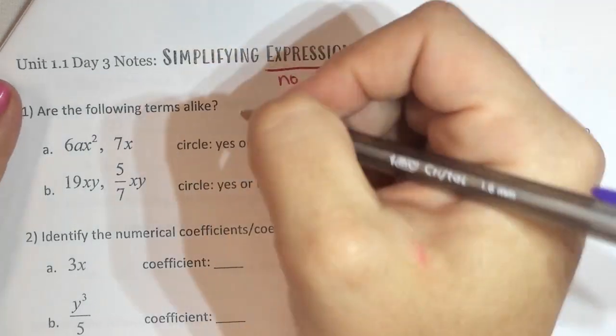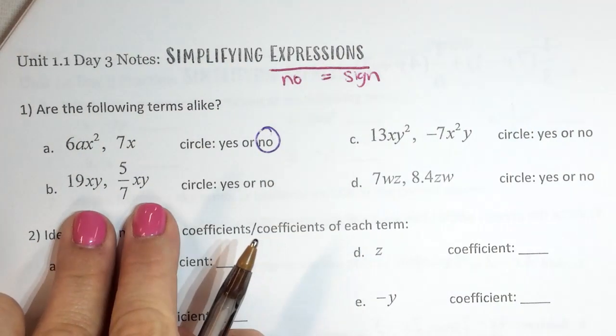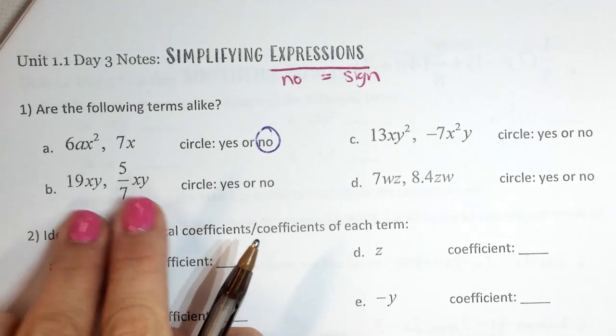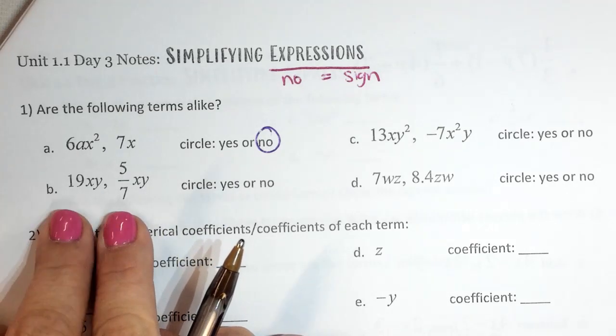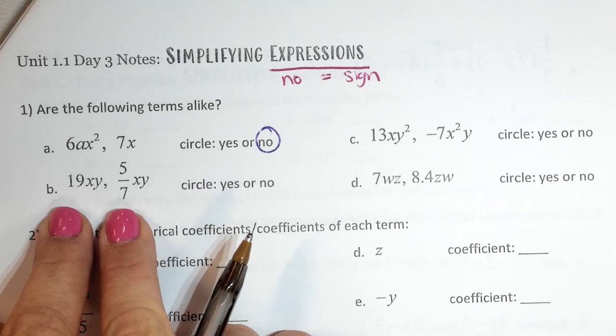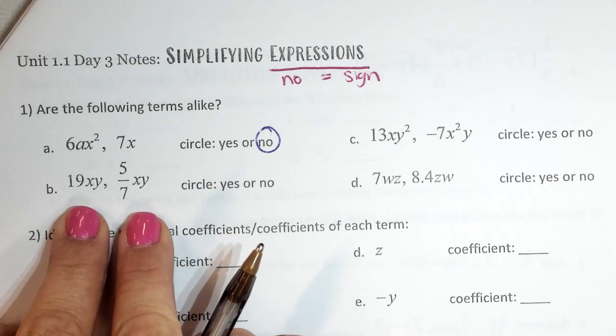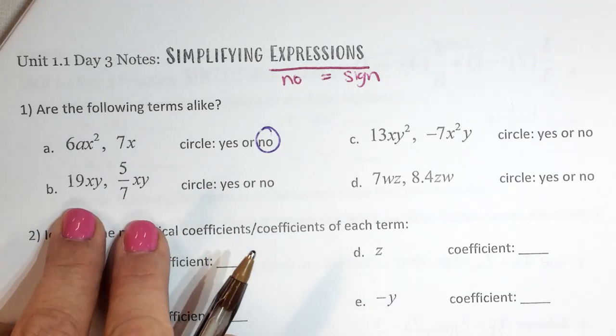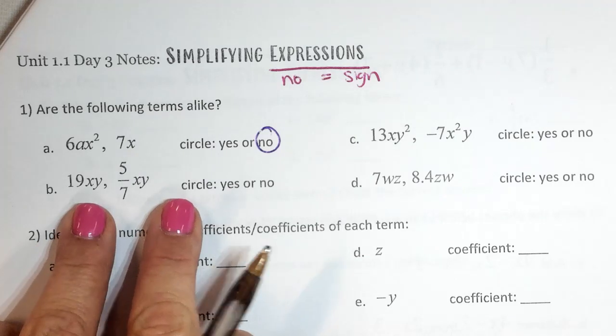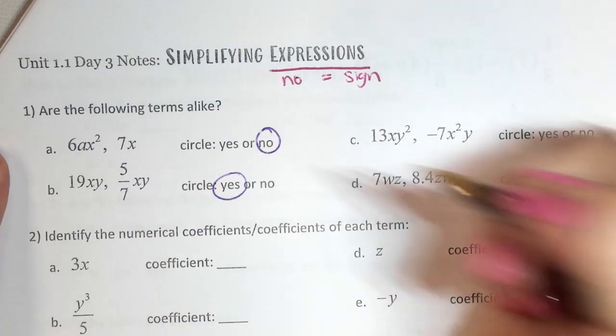Okay, so what about this one? Now, does it matter that one's a fraction and one's not? No, coefficients do not matter when it comes to like terms. The only thing that matters is the variables and the variables' exponents, yes? So these are like terms.